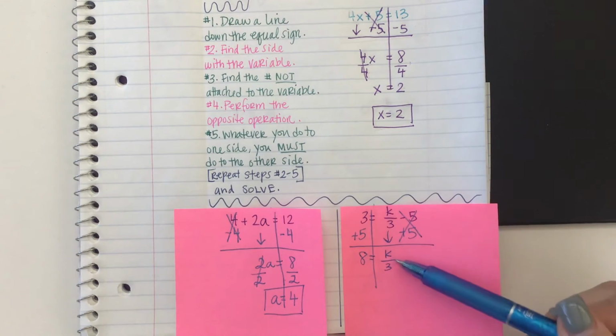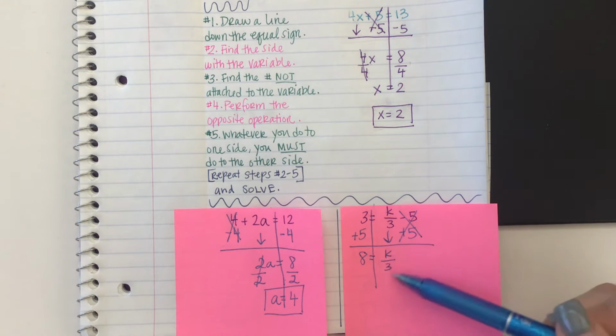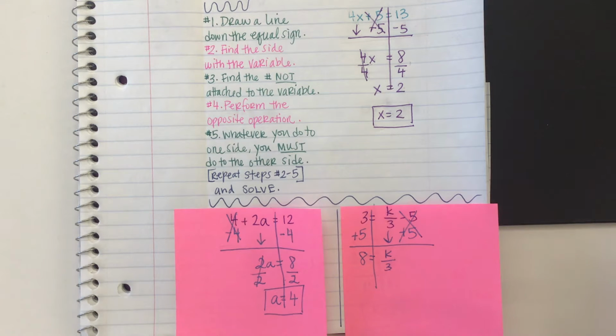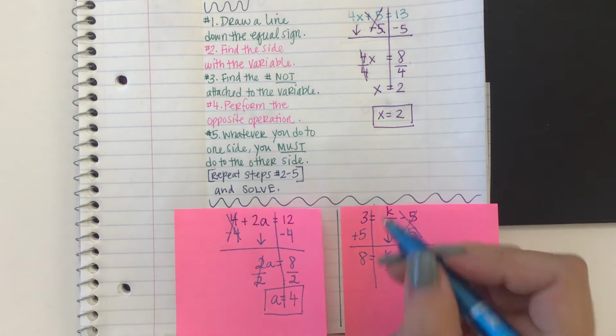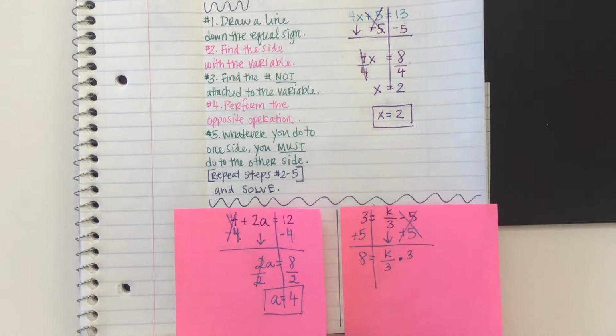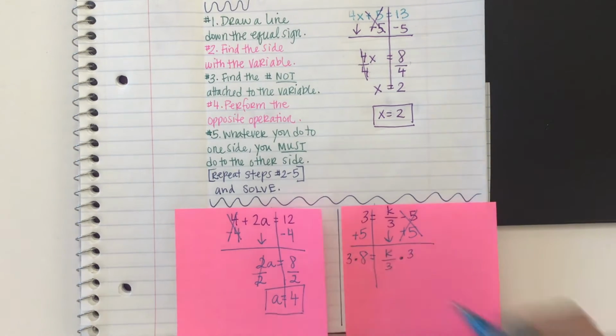Now remember, k over 3. This means division, okay? Fractions mean divide. So k divided by 3. What is the opposite of division? Well, it's in fact multiplication. So if we multiply by 3, we have to do the same thing to the other side.